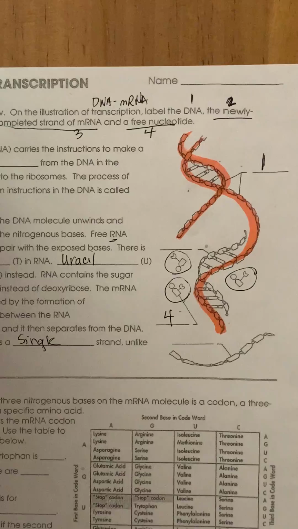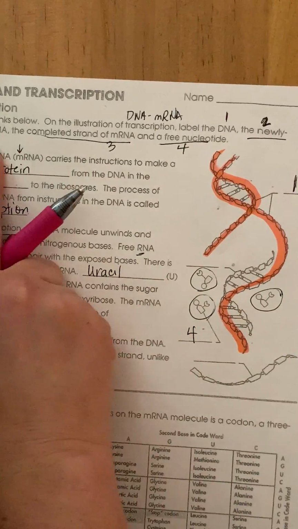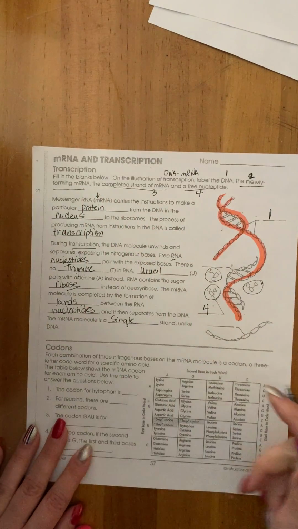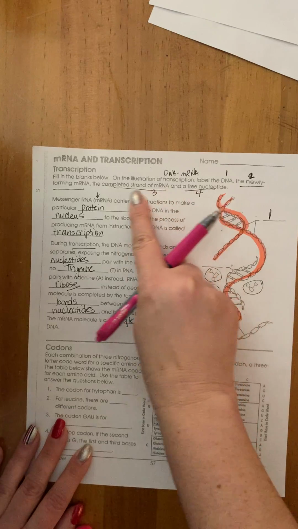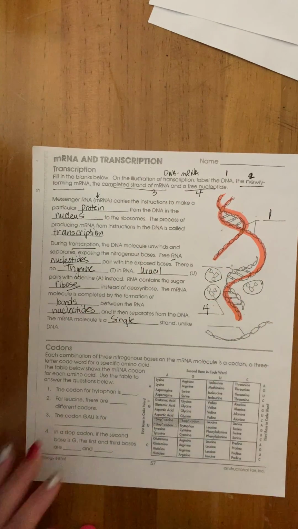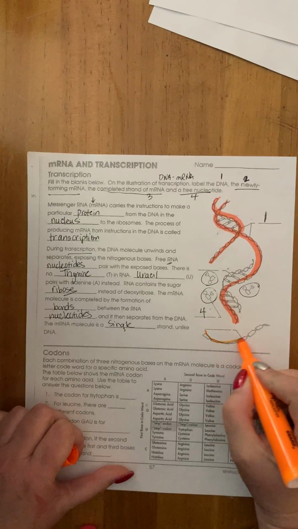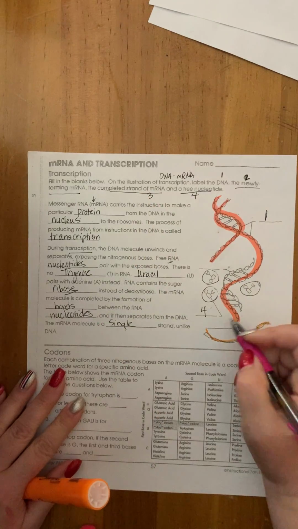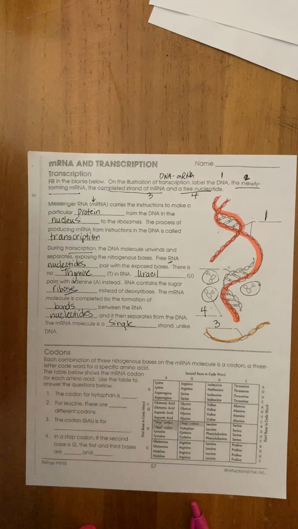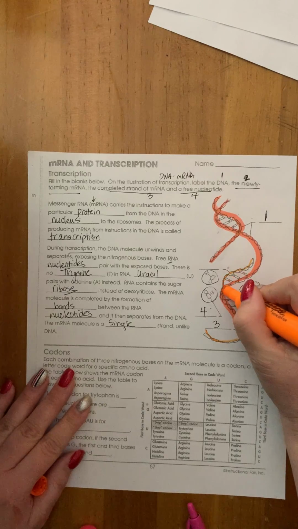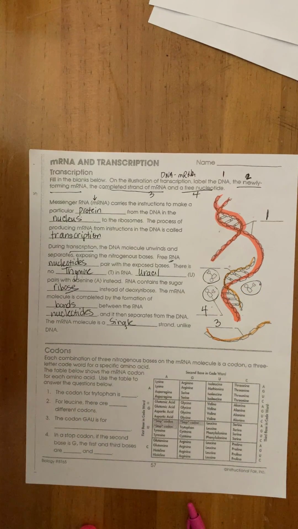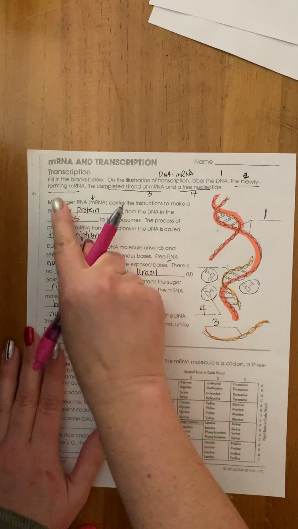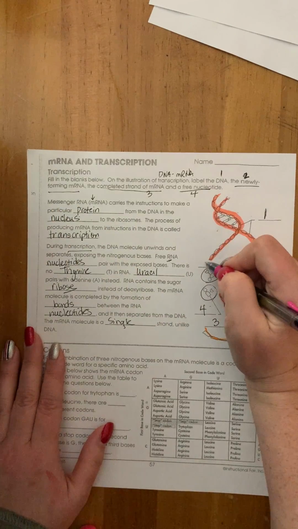Then we have 2 more choices. The newly forming messenger RNA, okay, let me scroll that down. The newly formed messenger RNA and the completed strand. Well, down here, I'm going to make this orange, okay? It's not attached to anything. So that has got to be the completed strand, okay? So that's number 3. But this is also RNA right here, so I'm going to use the same orange. But as you see, it's still attached to the DNA. So that would be number 2, the newly formed RNA.